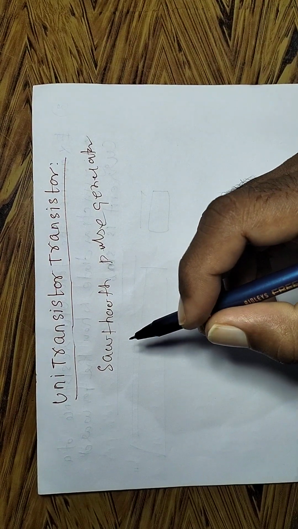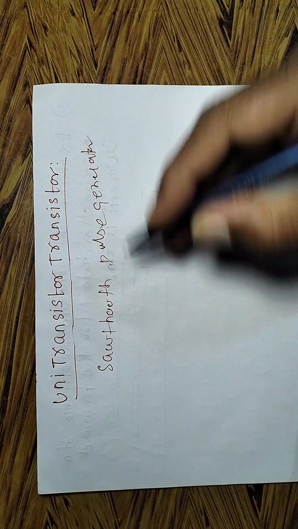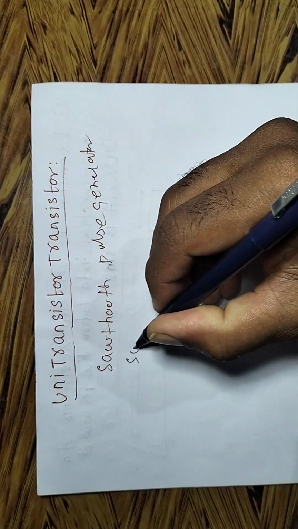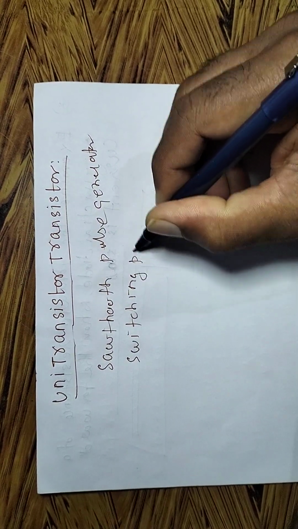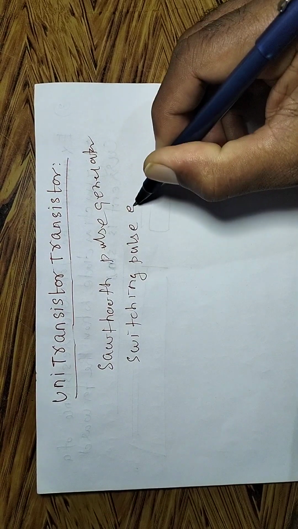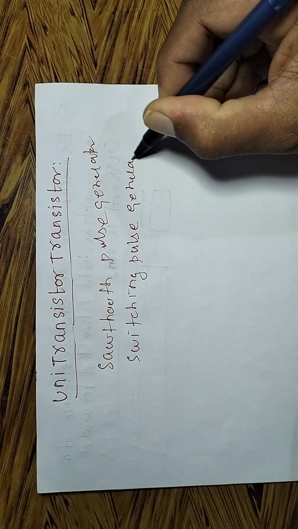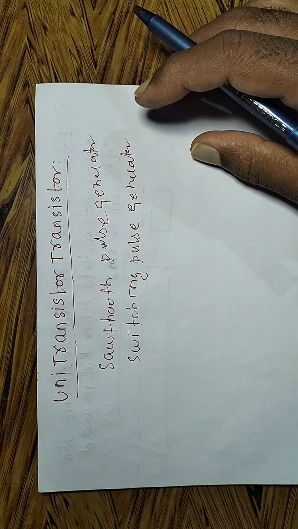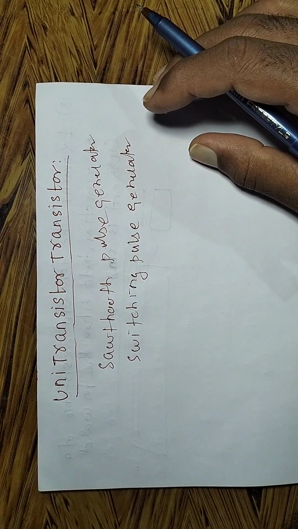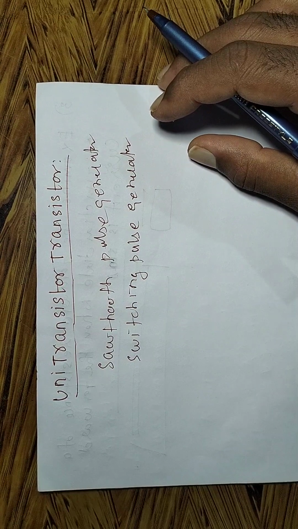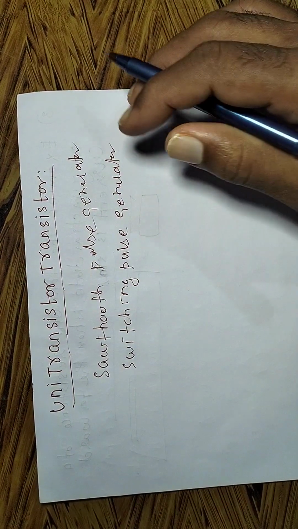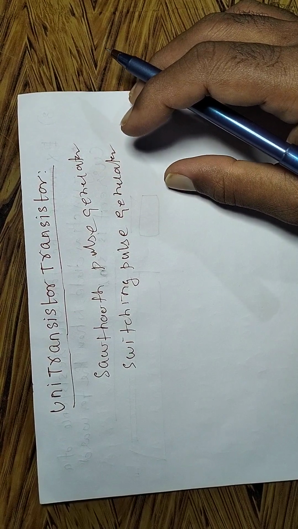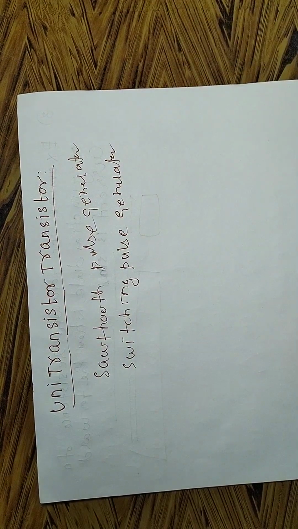It is going to generate sawtooth pulses as well as switching pulses. So such kinds of waves are generated by the UJT. How it generates these, there is a circuit that we'll see now.